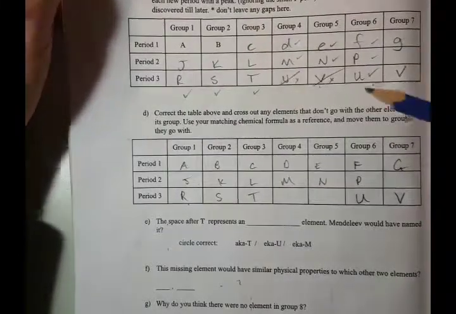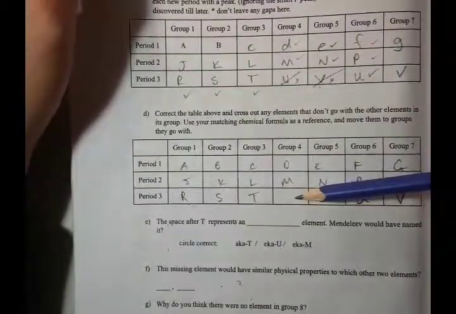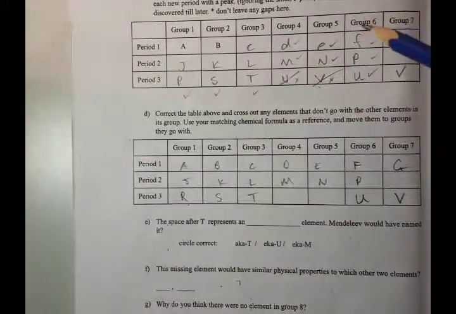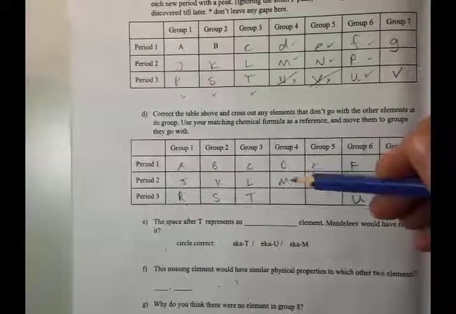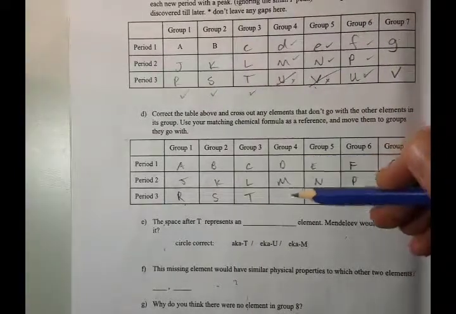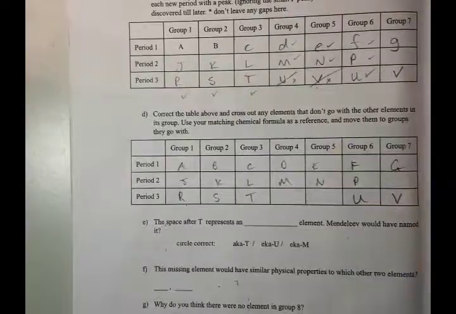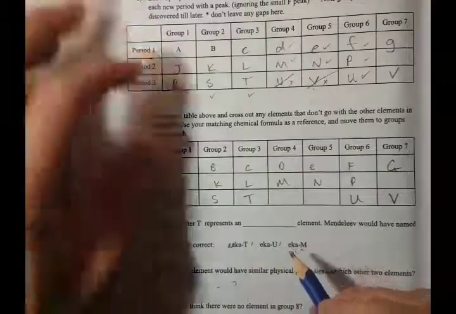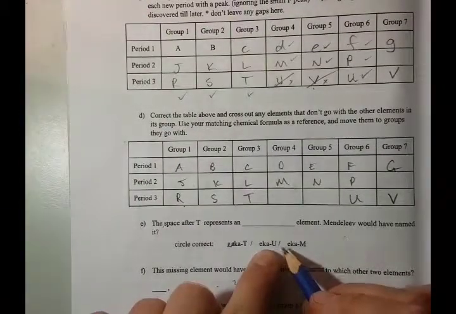And what he could do is look at the empty spot and say, I think it's going to behave similarly to the other elements in that group. It's going to form compounds with the same empirical formula, which they did. He could even predict other physical properties, like melting point, etc. What he called these was Eka. Eka meaning like.